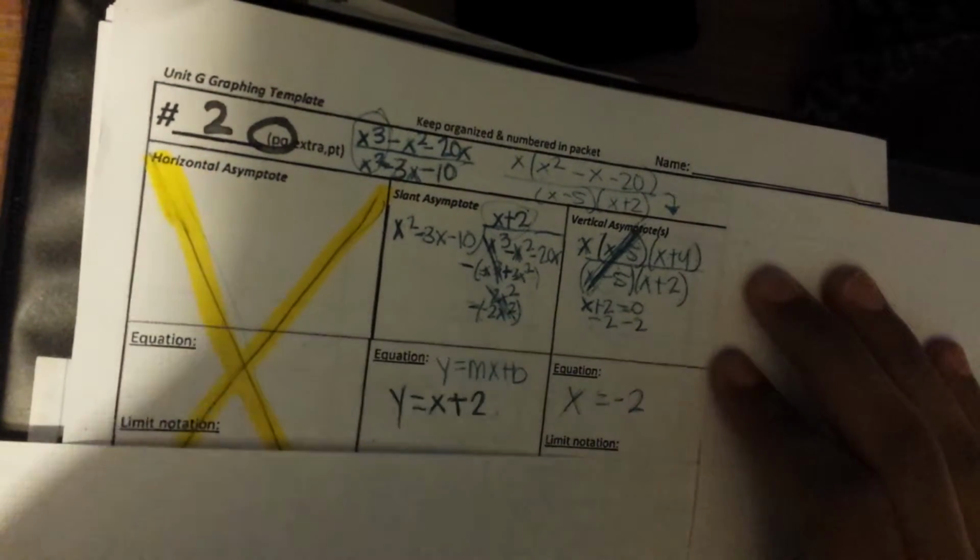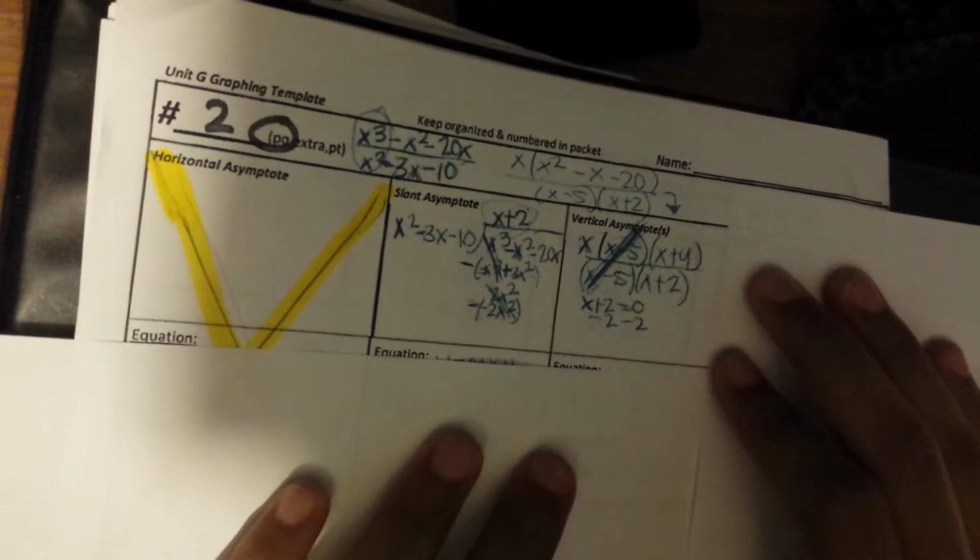For your vertical asymptote, you're supposed to remember this chant: vertical asymptotes, bottom to 0. Look to factor, then to solve. Factor the top, and if something cancels, then your graph will have a hole.